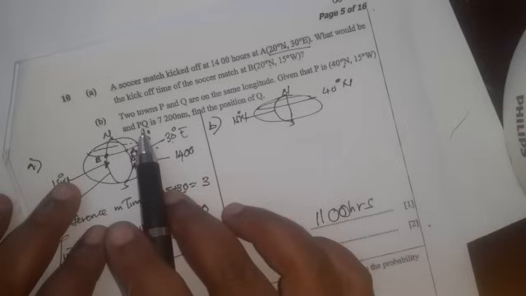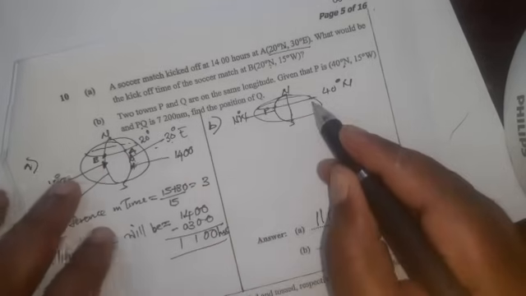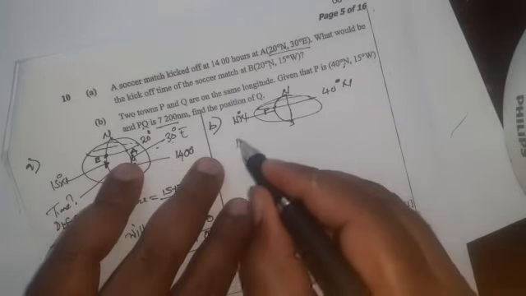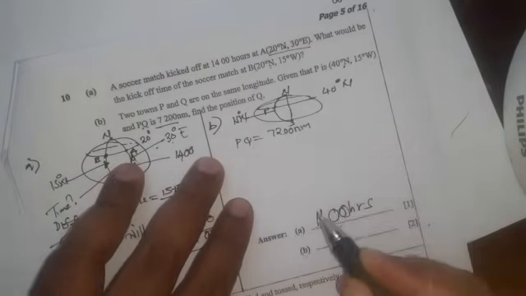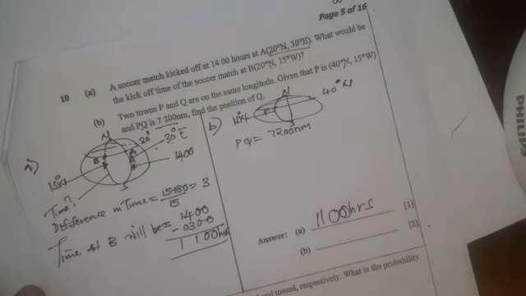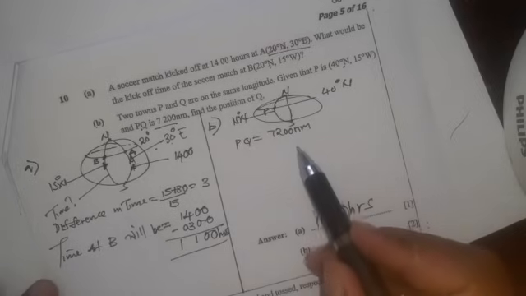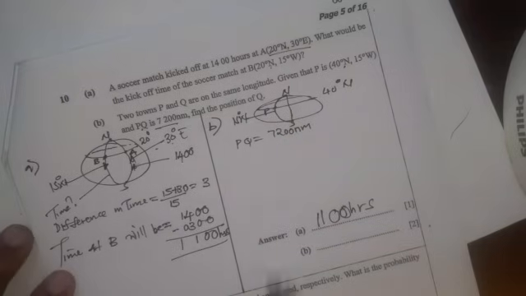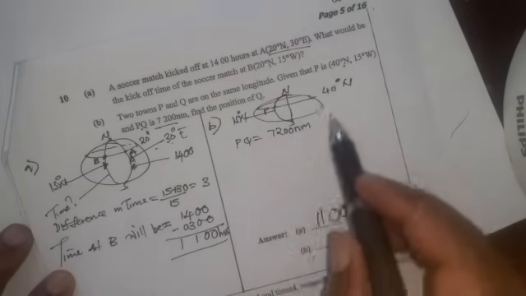Now, we are told that the distance PQ, this is P. The distance PQ is this. So the distance of PQ is 7,200 nautical miles. All right? Okay. Then, find the position of Q. All right? Find the position of what? Q. Okay.